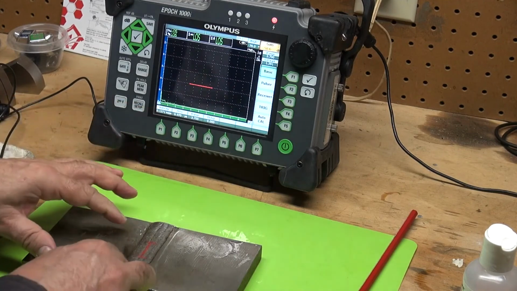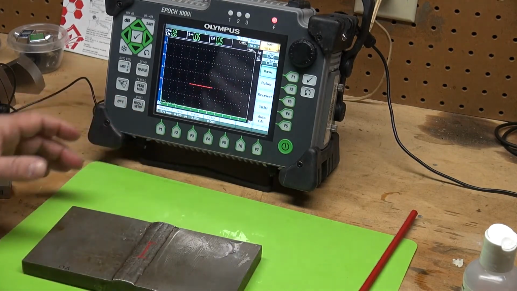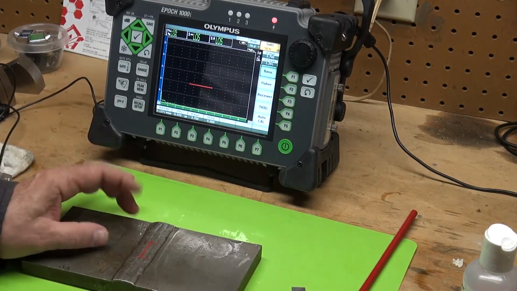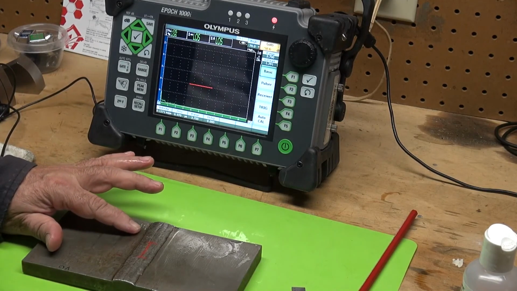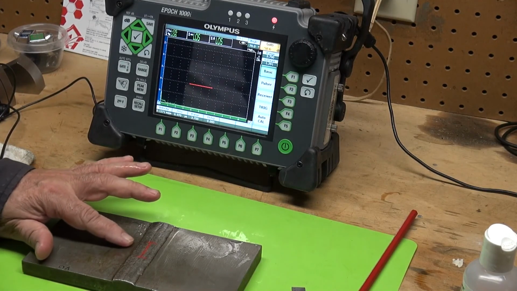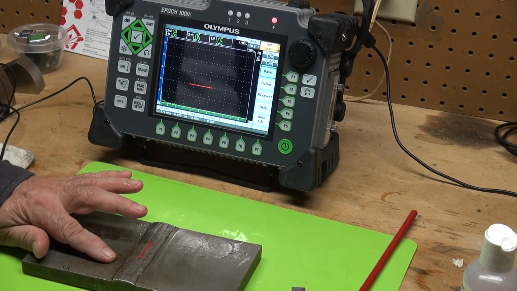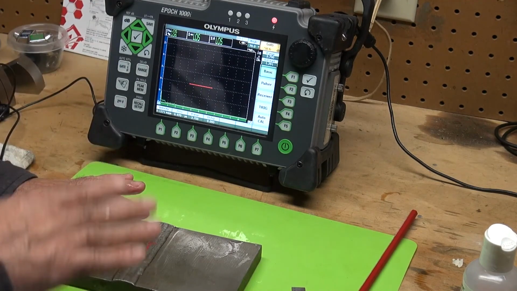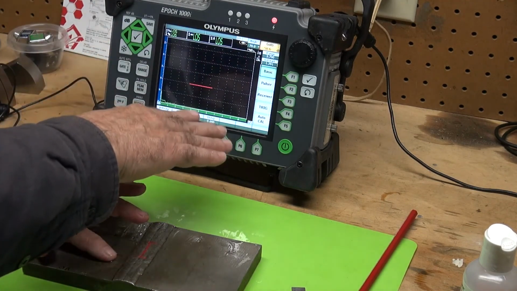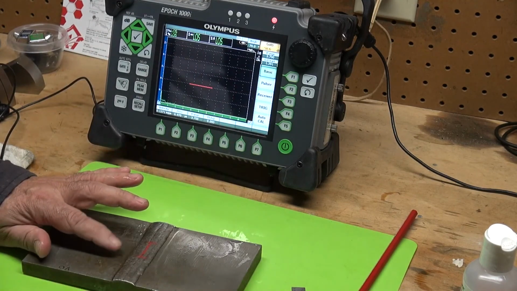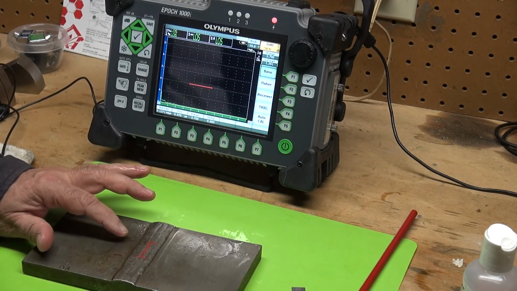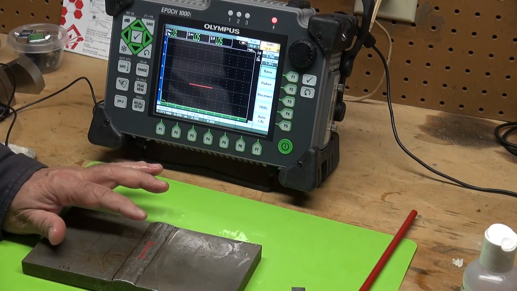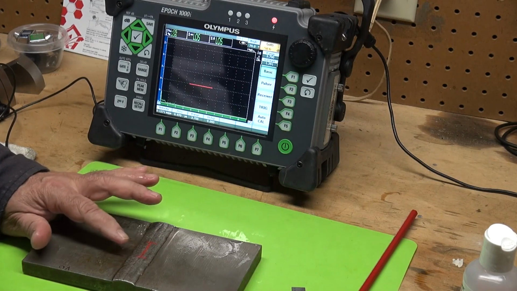And that looks very, very close. So using the 6 dB drop, moving to the extremities of that defect where you get 50% loss of your amplitude, that mark in the middle of the transducer is the edges or the ends of your defect.